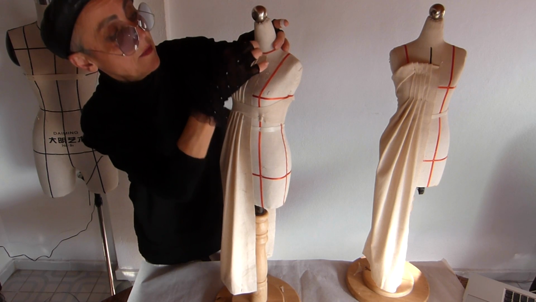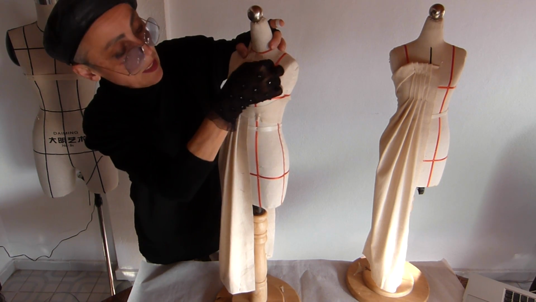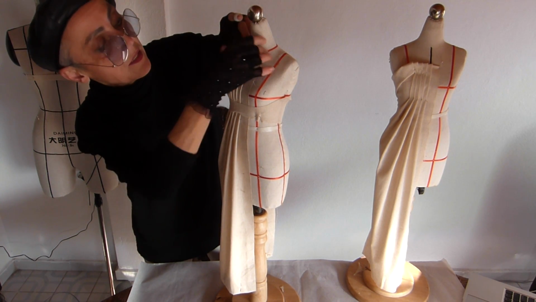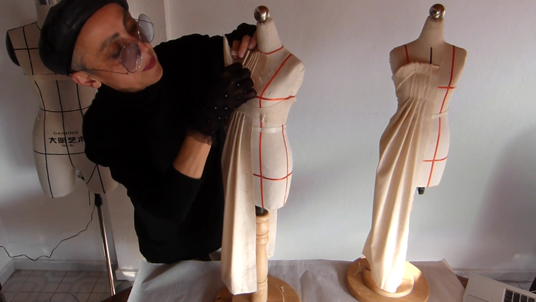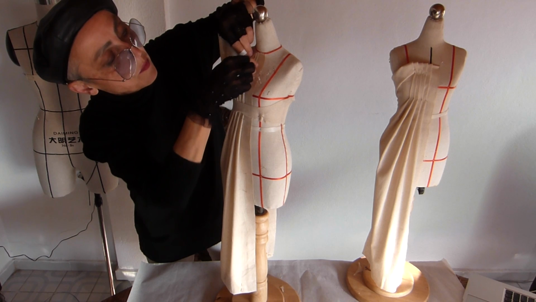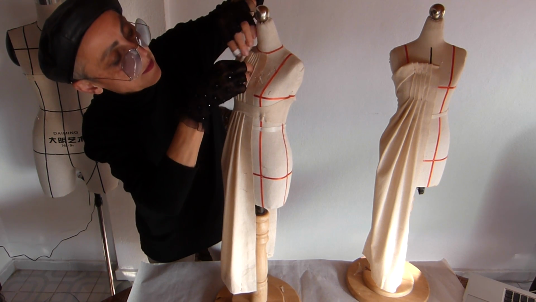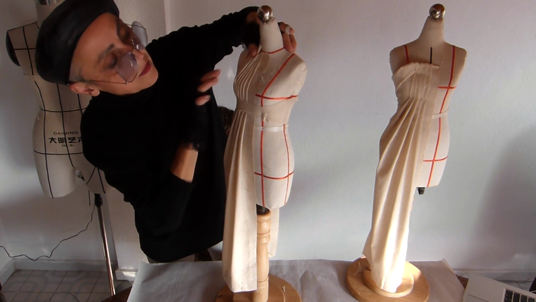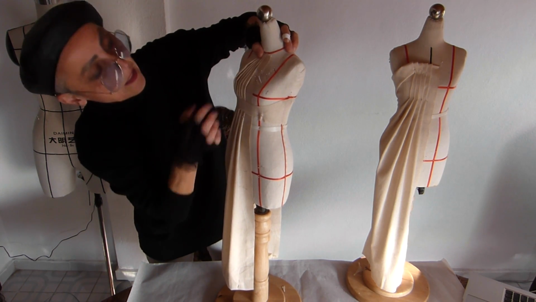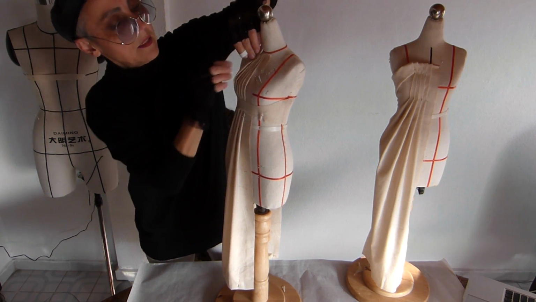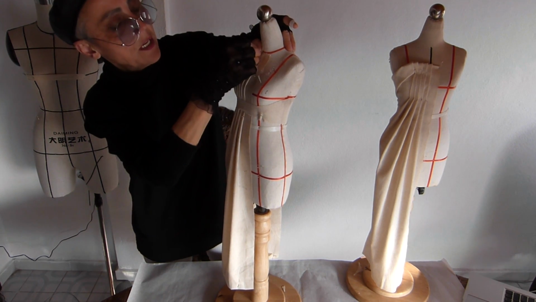Once this part is finished, you can also play with the pleats, so combine them all together, closer, move them to the center, so your style line will be changed here.